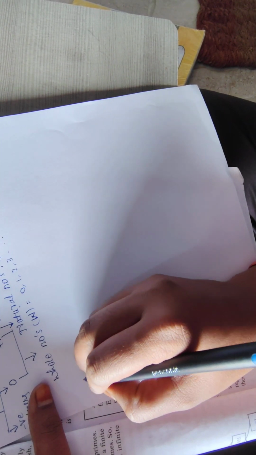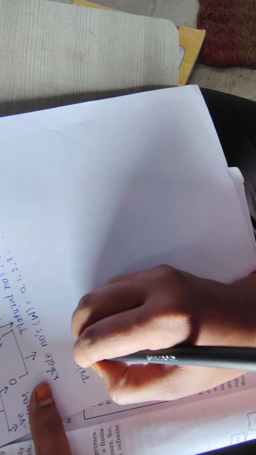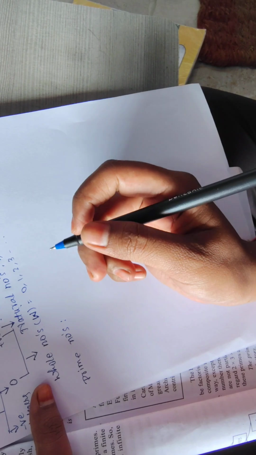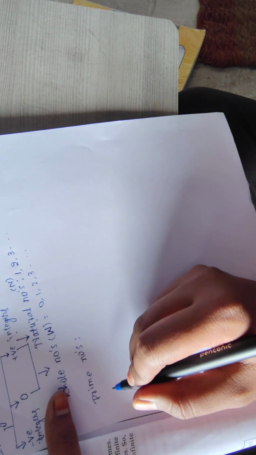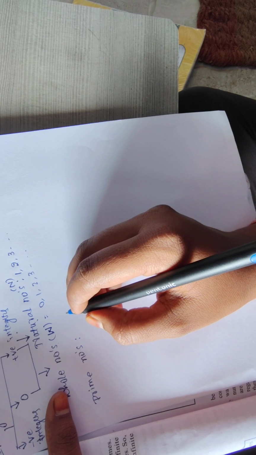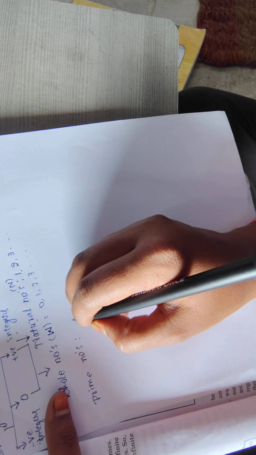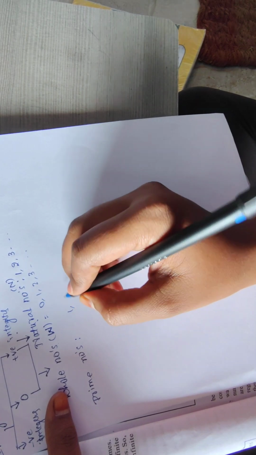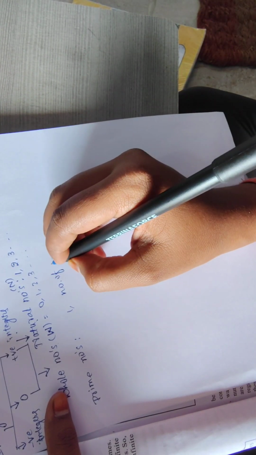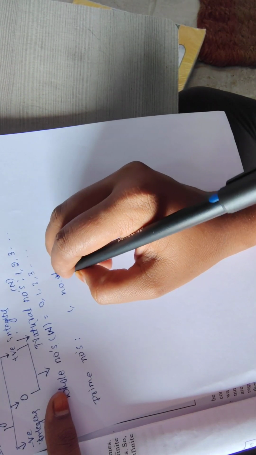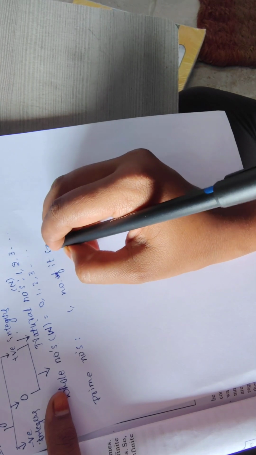You first see. Do you know about prime numbers and composite numbers? If you don't know, just recall it. If you know, very good. Prime numbers. So what are prime numbers? See children, the numbers which are divisible by the number 1 and the number itself.